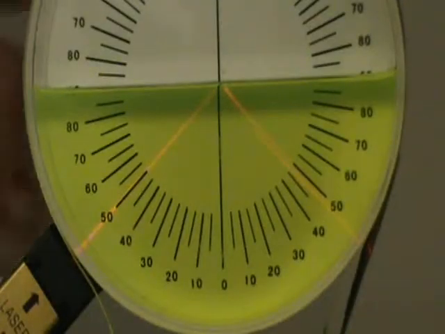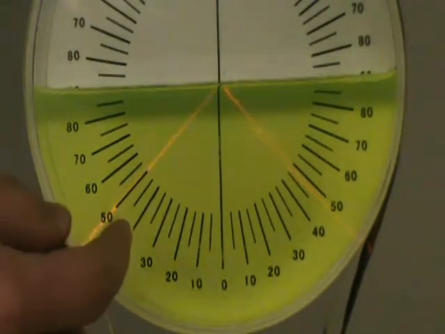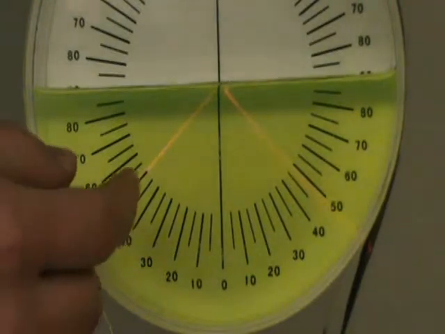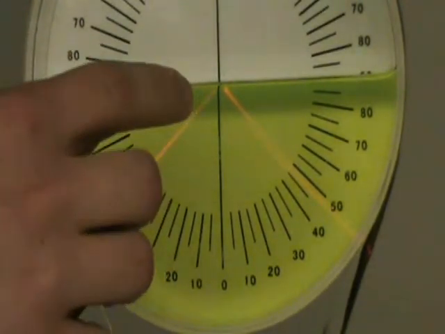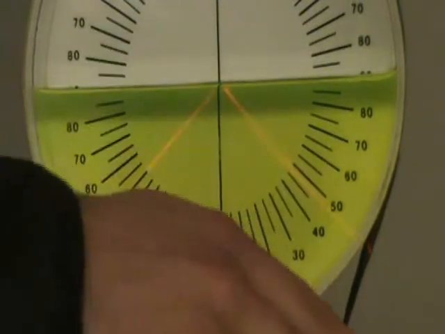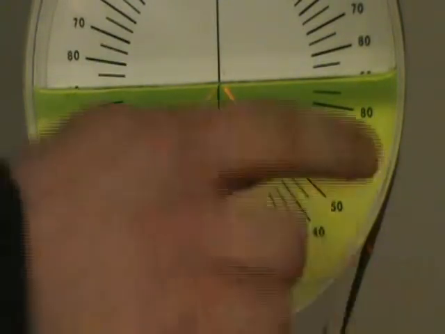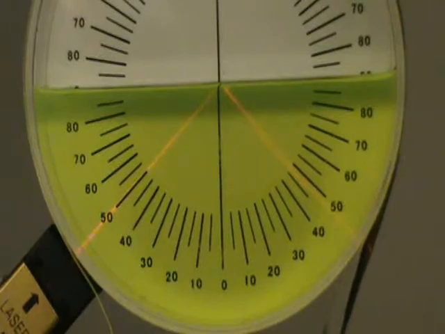Okay, so here we have a demonstration of total internal reflection. As you can see, as the laser light moves through this fluid, which is of a higher index of refraction than the air, and it hits the air-fluid interface, it then reflects back down at an angle that is the same as the incident angle of the light.